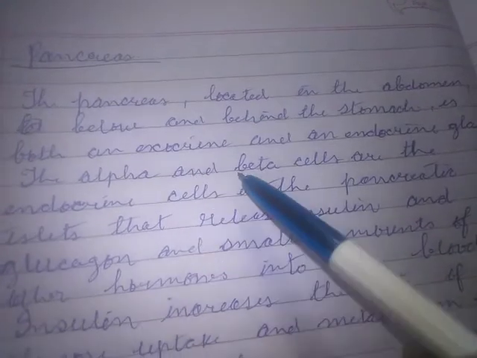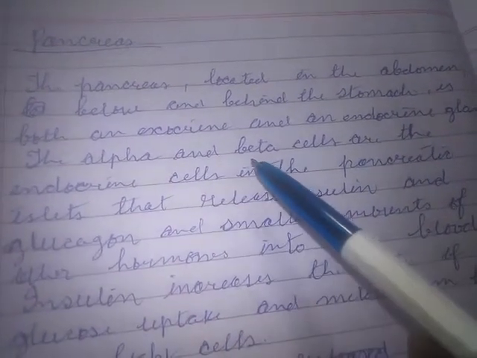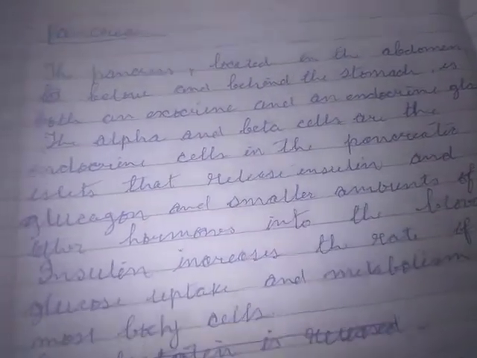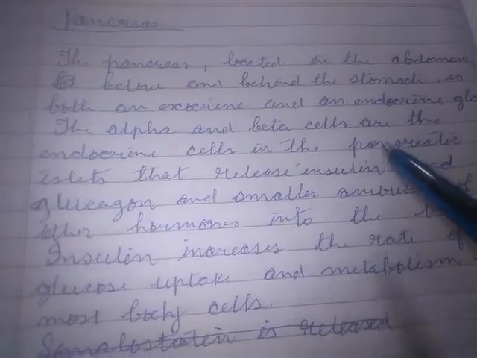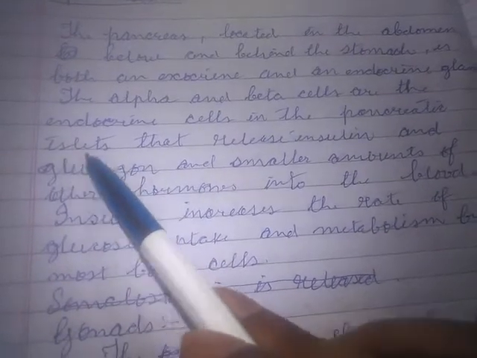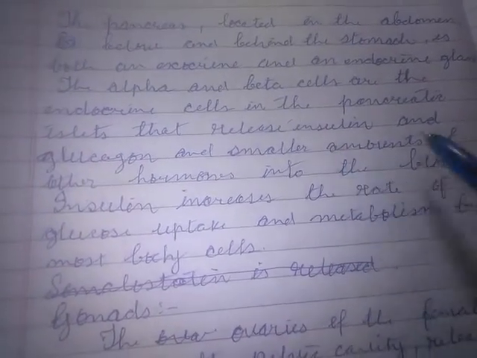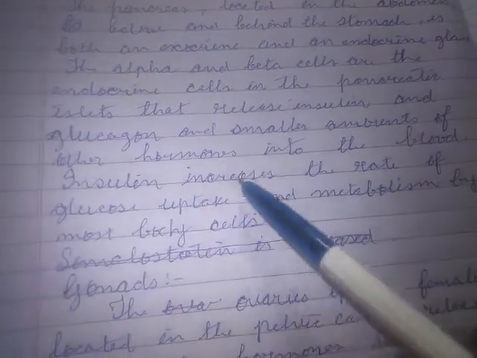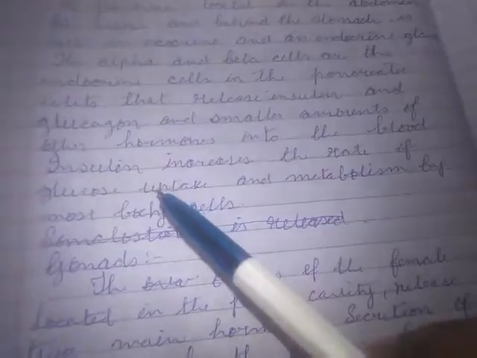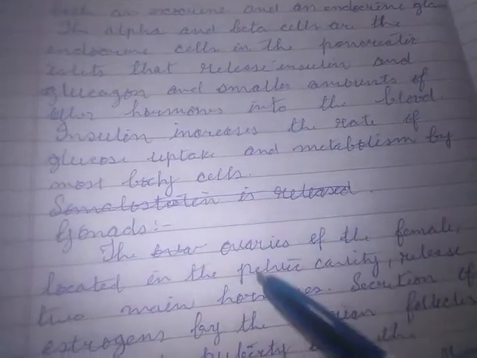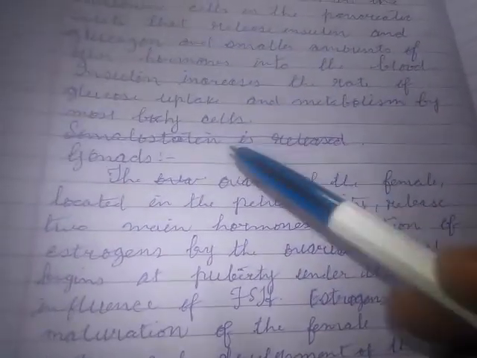Pancreas. The pancreas, located in the abdomen, below and behind the stomach, is both an exocrine and an endocrine gland. The alpha and beta cells are the endocrine cells in the pancreatic islets that release insulin and glucagon and smaller amounts of other hormones into the blood. Insulin increases the rate of glucose uptake and metabolism by most body cells. Gonads.